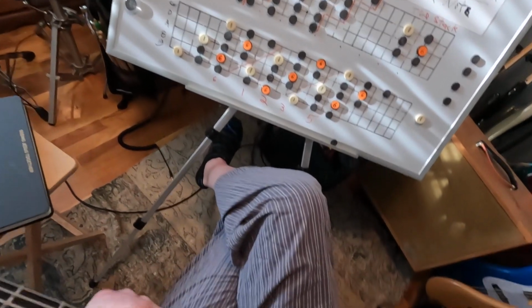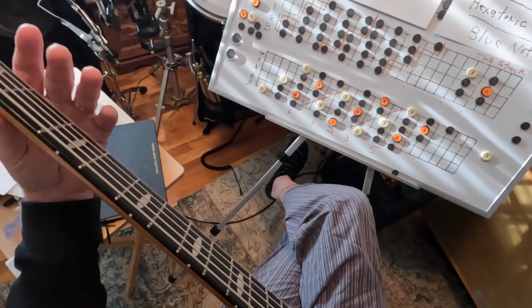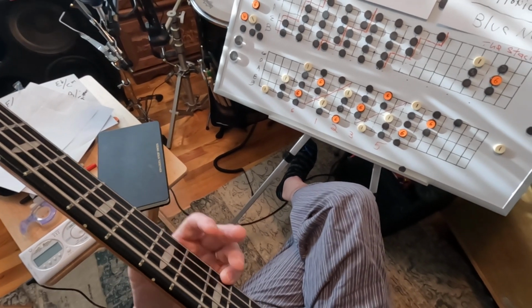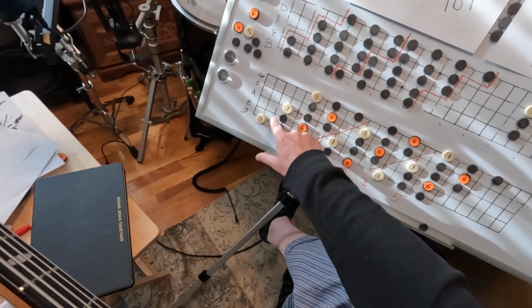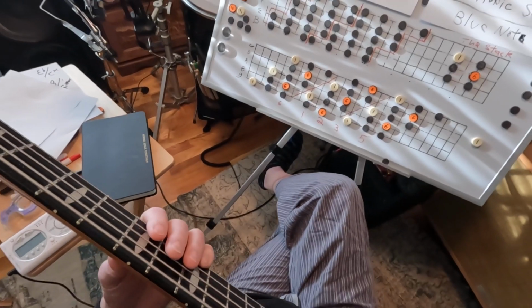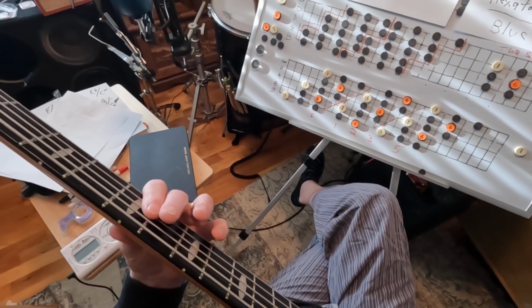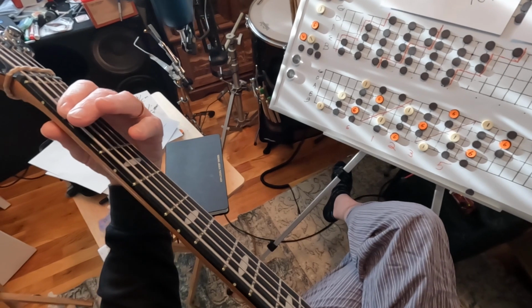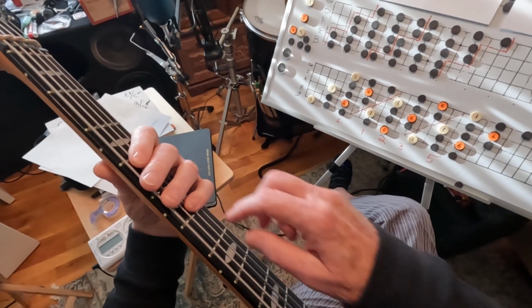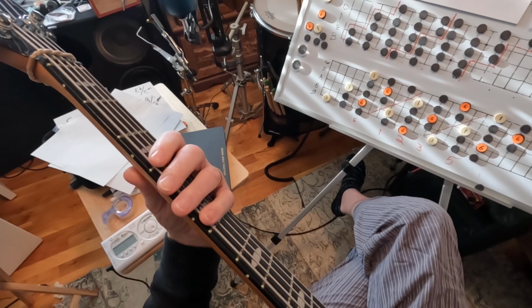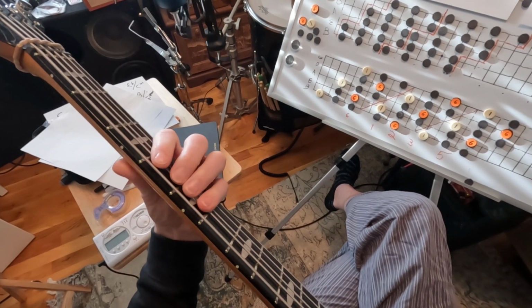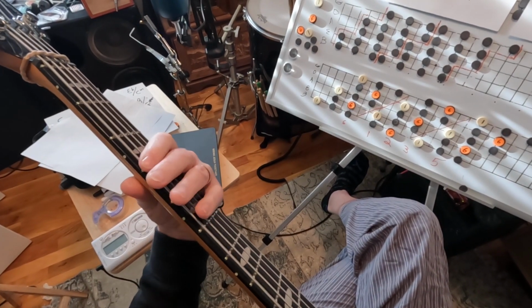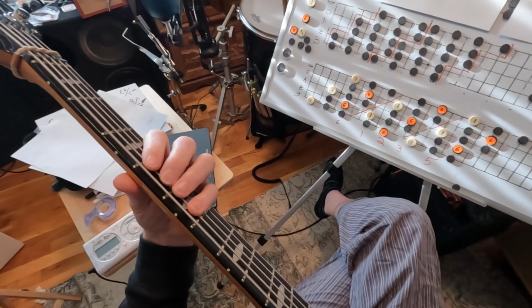Let's see how that sounds. So from here to here is one giant pattern, all 2 fret intervals. Do you see that? Here's your stack. And you can either be in A minor or you can be in C major.